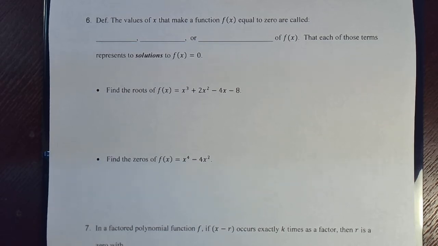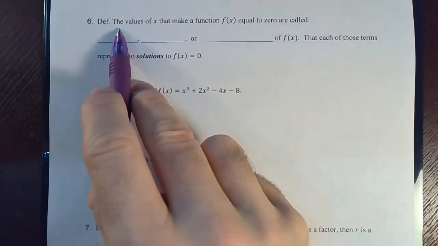Now, when graphing a polynomial, some of what I consider to be the most important points to get absolutely correct on the graph are the intercepts, the x-intercepts and the y-intercepts. So let's start off with this definition.